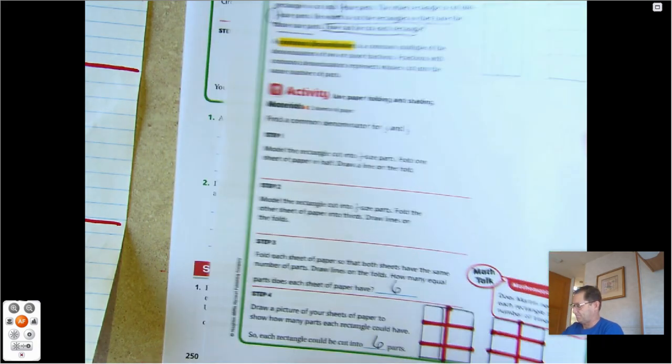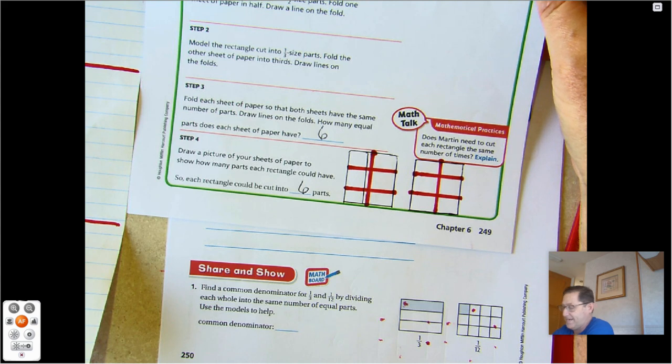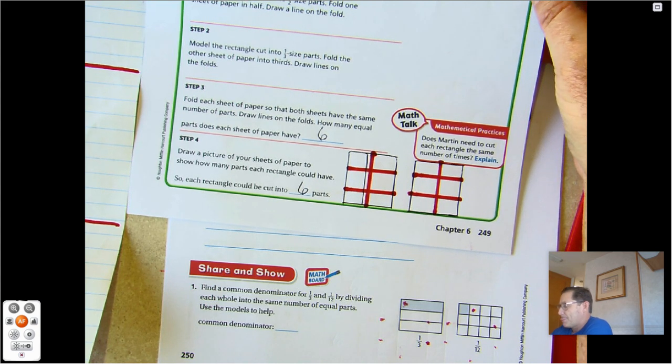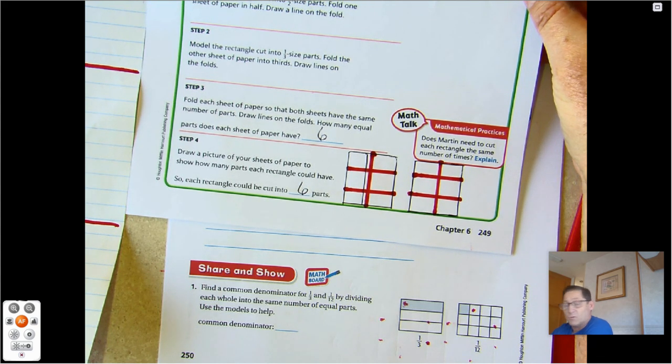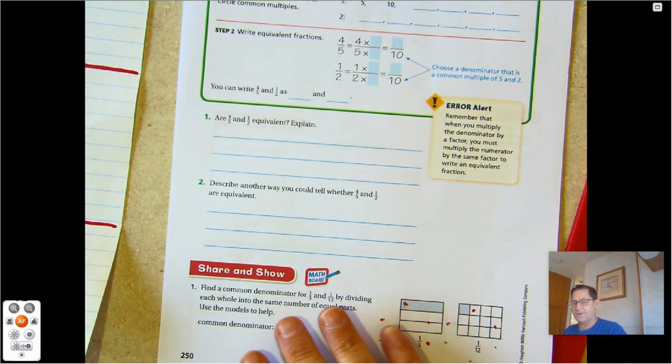All right. Now, so that's one way you could find a common denominator. You can use paper folding and shading. That's a more lengthy process, but you can do that. Okay. Page 250.